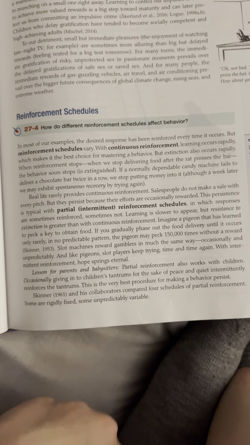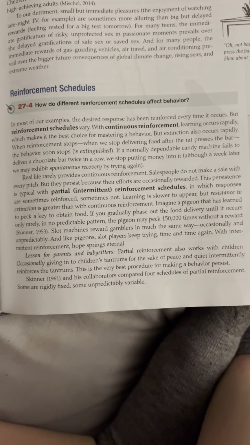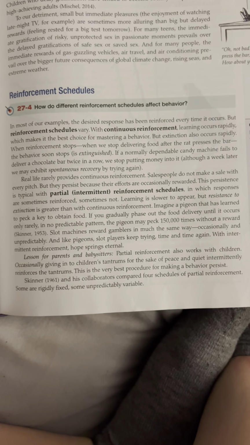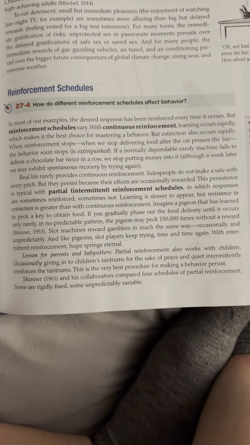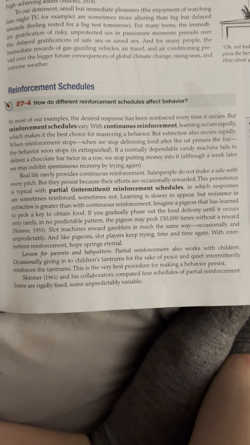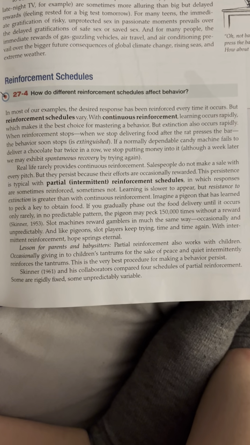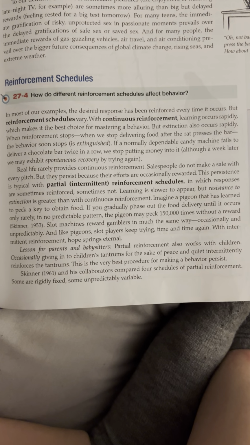Real life rarely provides continuous reinforcement. Salespeople do not make a sale with every pitch, but they persist because their efforts are occasionally rewarded. This persistence is typical with partial, intermittent reinforcement schedules, in which responses are sometimes reinforced, sometimes not. Learning is slower to appear, but resistance to extinction is greater than with continuous reinforcement.